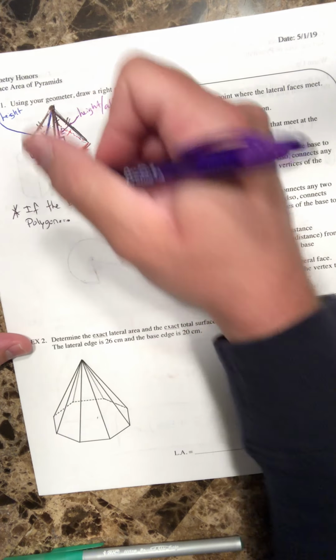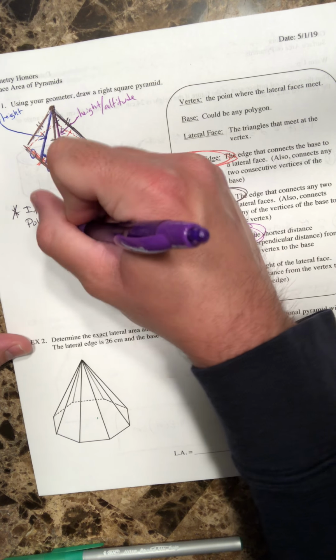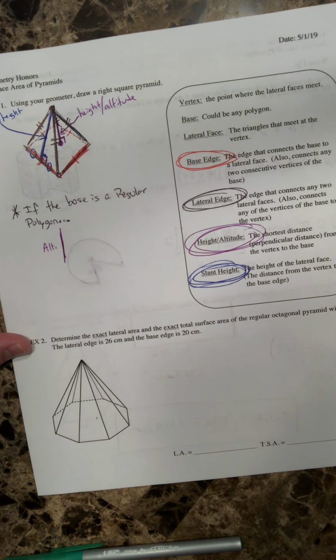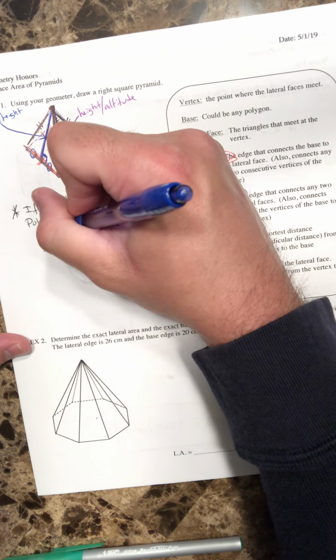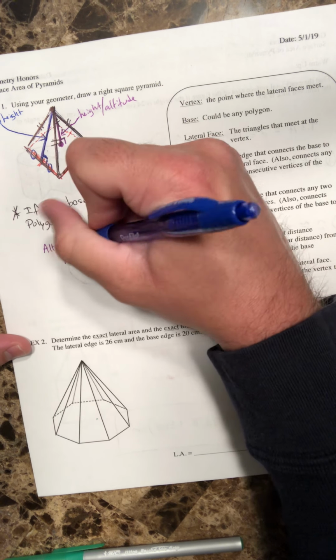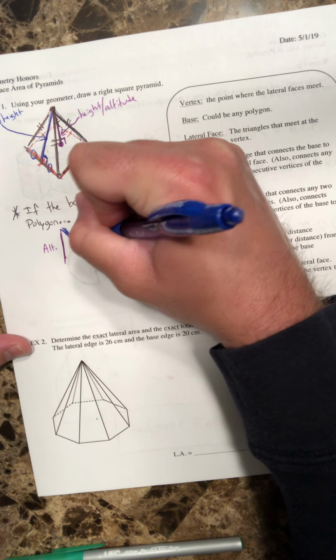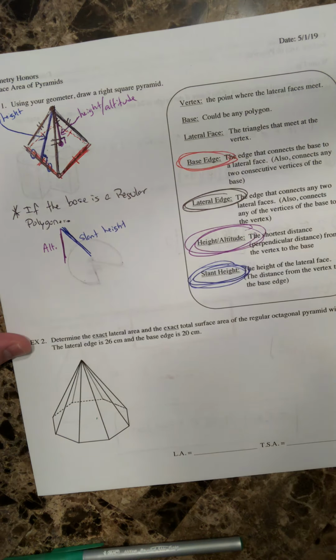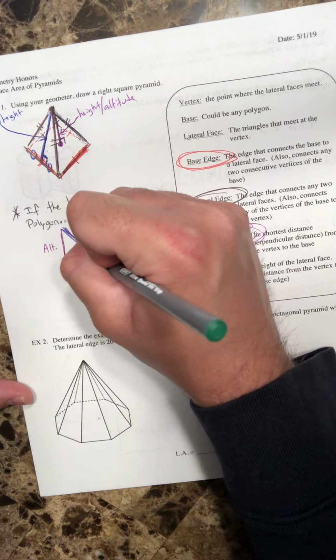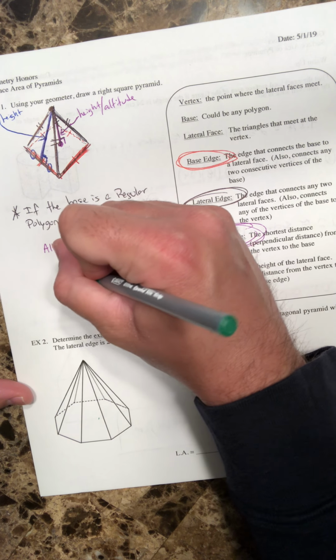I'm going to use purple again for the altitude. The altitude, the slant height, which would be the hypotenuse, and if we connect that with the apothem of the regular polygon, we'd have a right triangle.